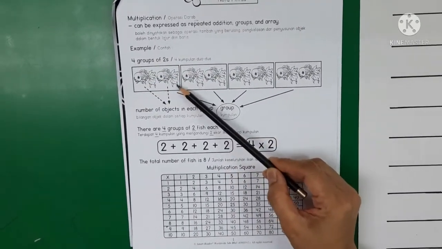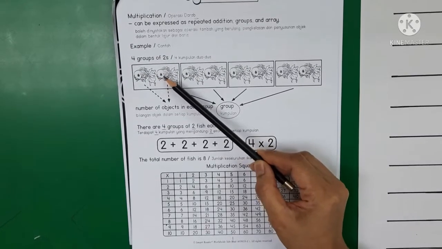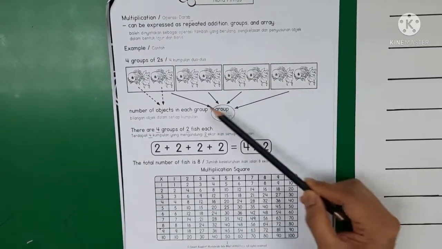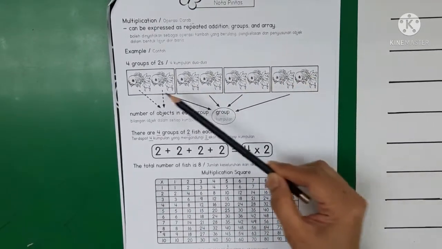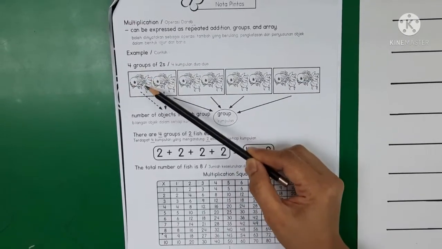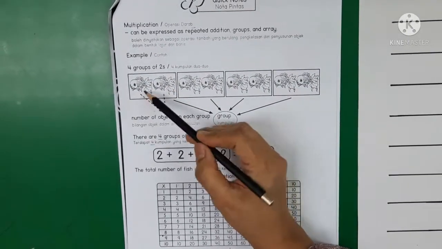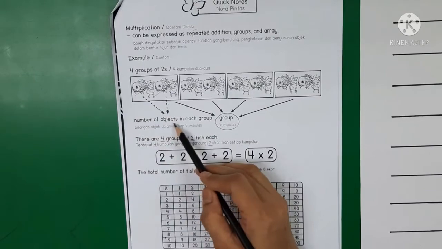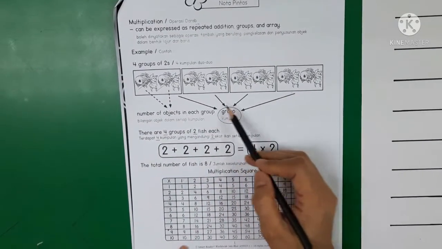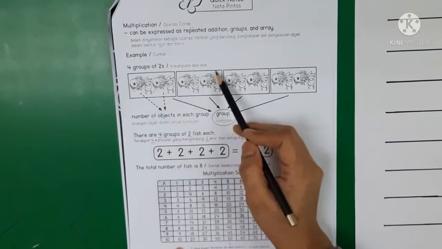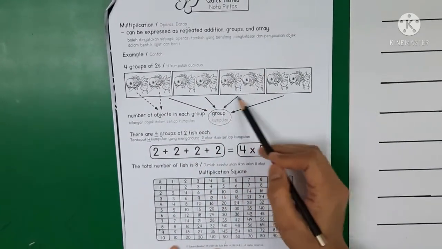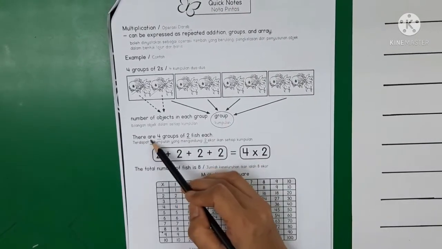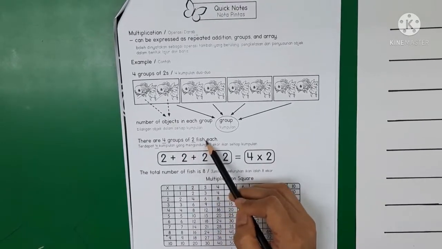In this picture, we have 4 groups of fish. 1, 2, 3, 4. These are the groups. And in each group, there are 2 fish. 1, 2. 2 fish. Number of objects in each group. And the group here, 1, 2, 3, 4 groups of fish. There are 4 groups of 2 fish each.